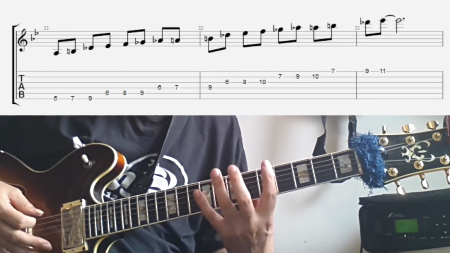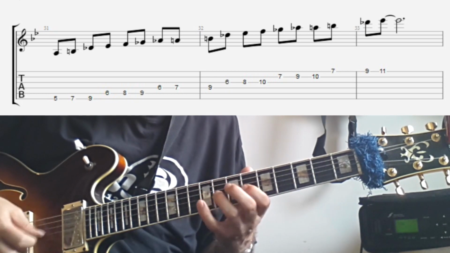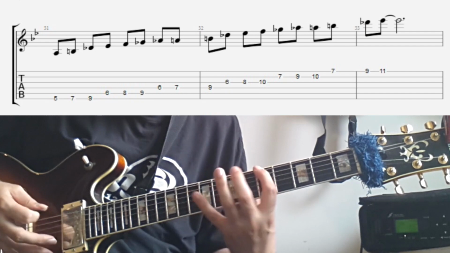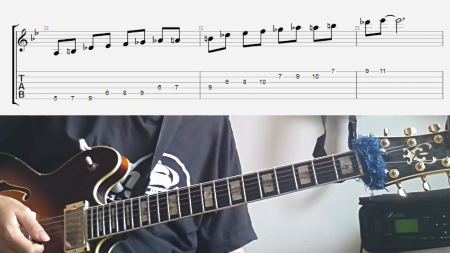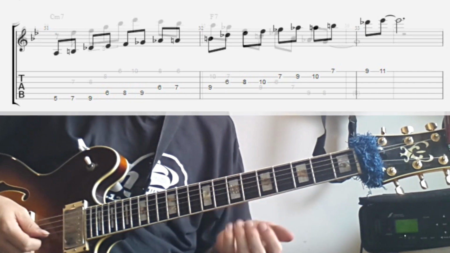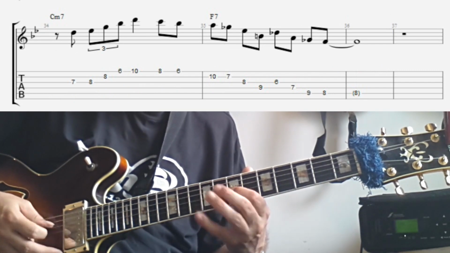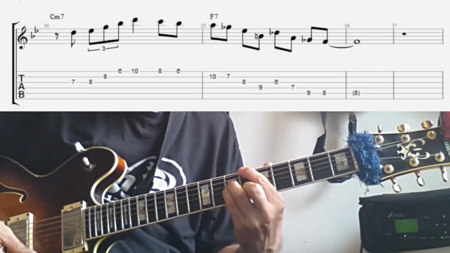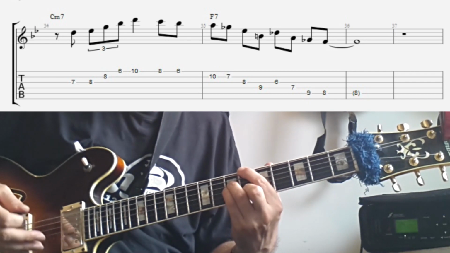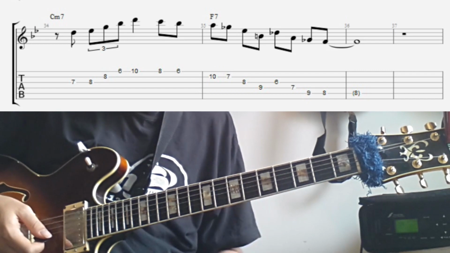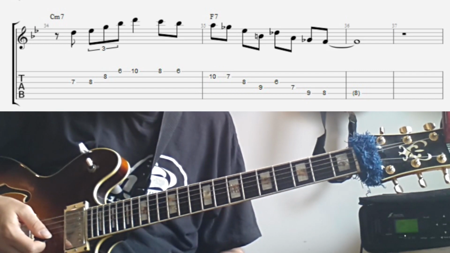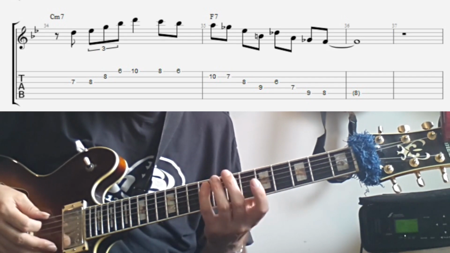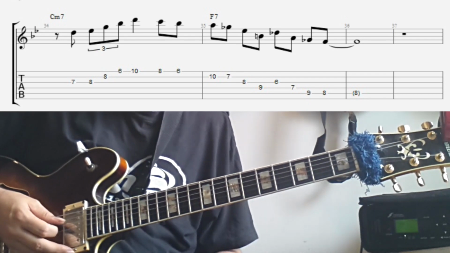And the scale would be something like this. And if I play a line on it, that's going to be something like this. And when I'm using the altered scale, as I mentioned, in this case on an F7, it's in fact the F sharp melodic minor.